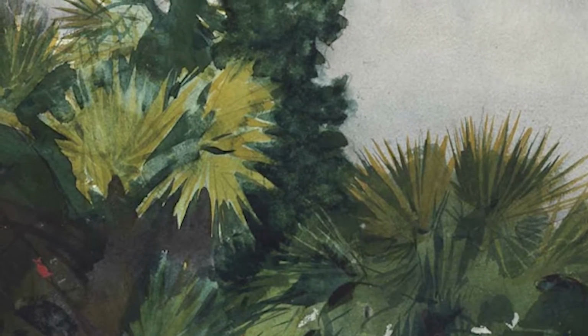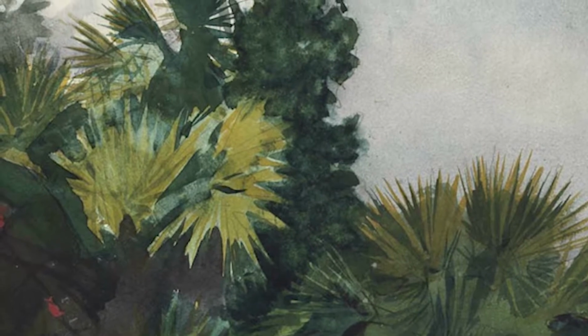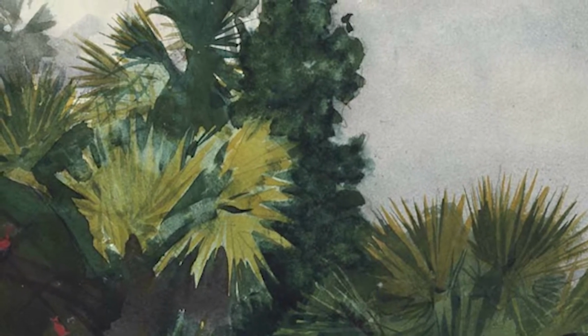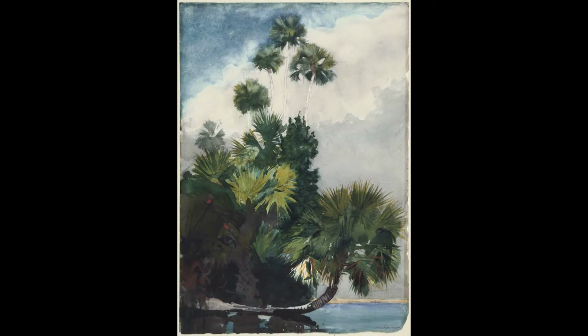If we're talking about unity, we're seeing repetition of those linear aspects, the spiny texture of the palm trees leading us back through the piece. Those are what's really linking the entire image together, even though all of the colors are very different in value, and also in hue.